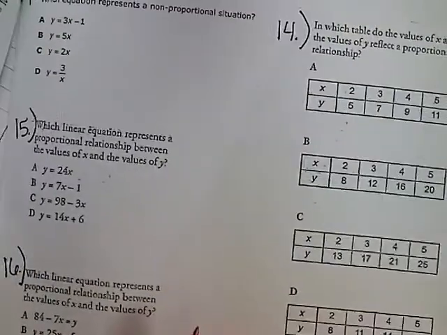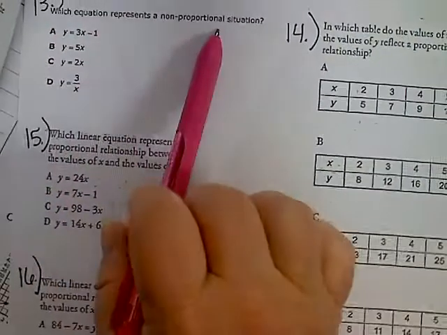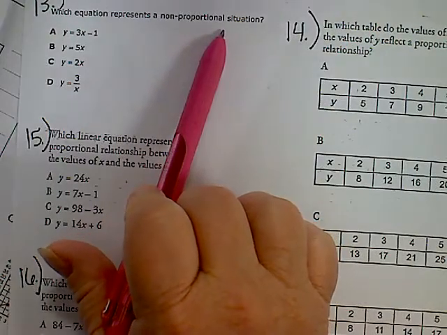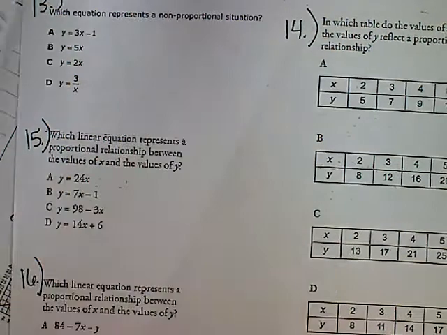So, let's see. Here, they just want you to recognize which equation is non-proportional. Okay? That's pretty easy.